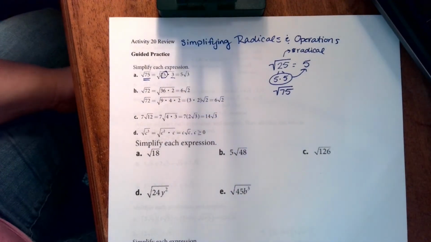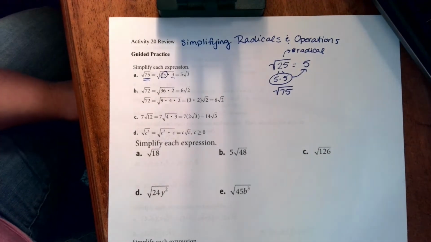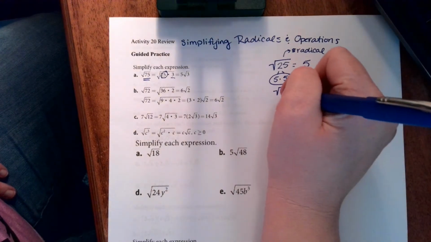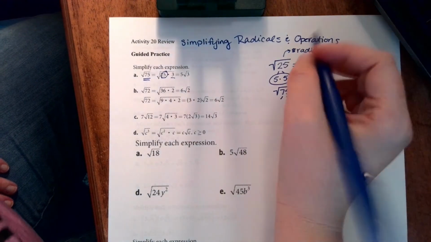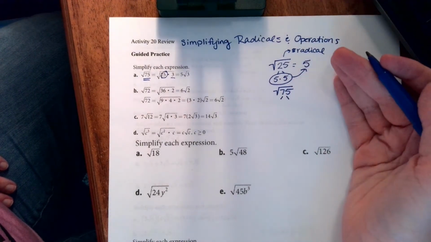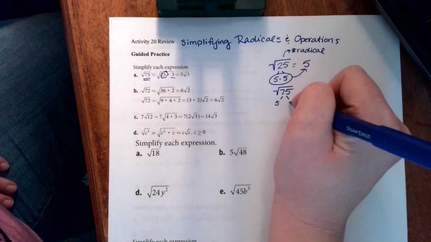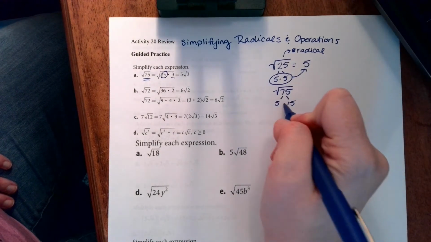Okay, so I'm going to offer you an alternative way to do this, because my brain does not always think of perfect squares. If you think of a perfect square times another number, perfect. But if you don't, you can do what's called prime factorization. So you look for things that multiply to give you 75. Let's say you didn't think of 25 and 3. Let's say you thought of 5 and 15. 5 times 15 gives me 75.